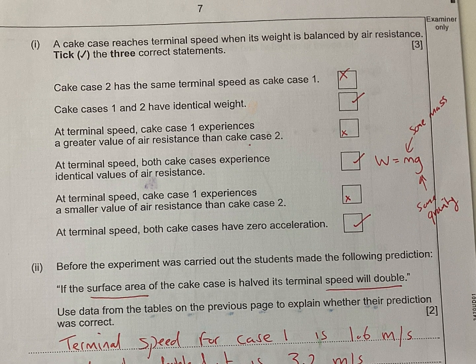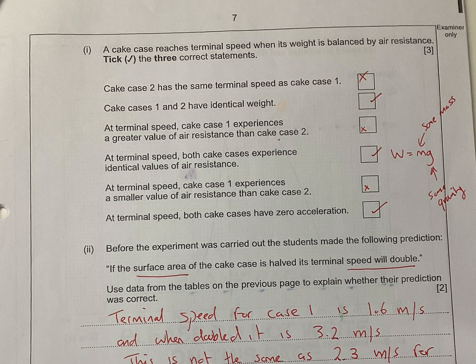For terminal speed, we've got 3 really similar statements here. So let me go through these and we'll see which one is right. Terminal speed, cake case 1 experiences a greater value of air resistance than cake case 2. At terminal speed, both cases experience the same air resistance, and then this one's the other way, where cake case 1 experiences a smaller value of air resistance than cake case 2. So what are we looking at here? Well, we're looking at the weight. So remember now, at terminal speed, the forces are balanced. So the arrow going down is going to be equal to the arrow going up.